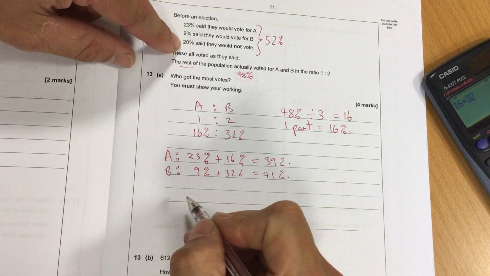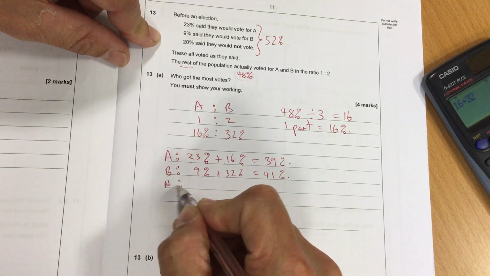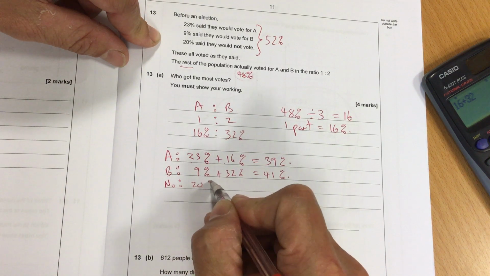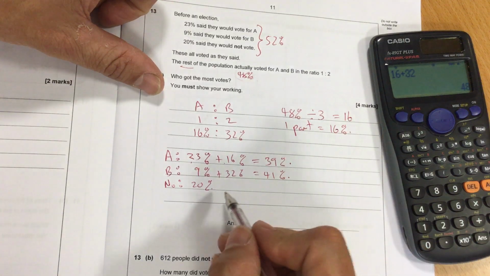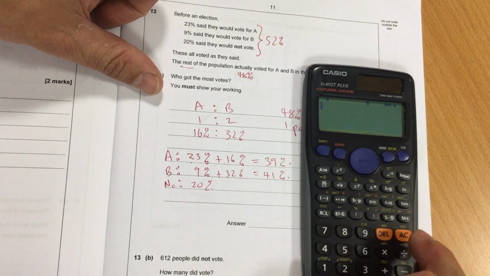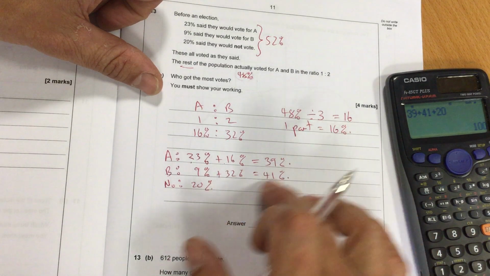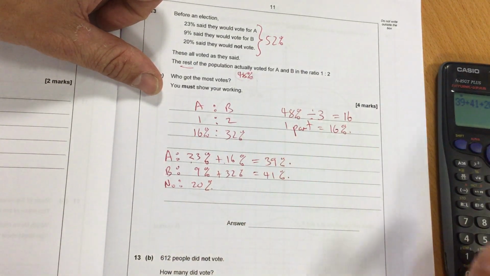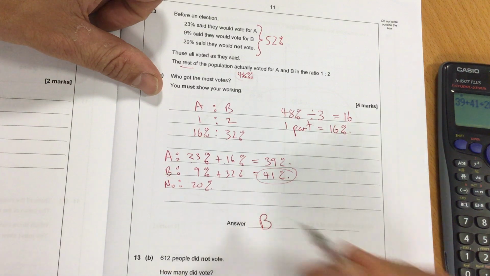And 20% said they would not vote, so no vote would still be 20%. So let's just double check this. I should have 100% now if I add these three numbers together. So let's just double check that to make sure we're on the right track. 39% plus 41% plus 20% equals 100%. Looks like I've got the full 100% of the population allocated here. Who got the most votes? B.